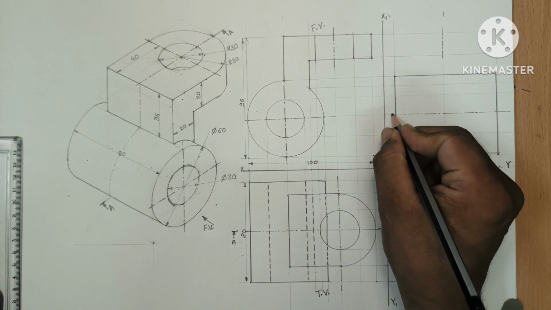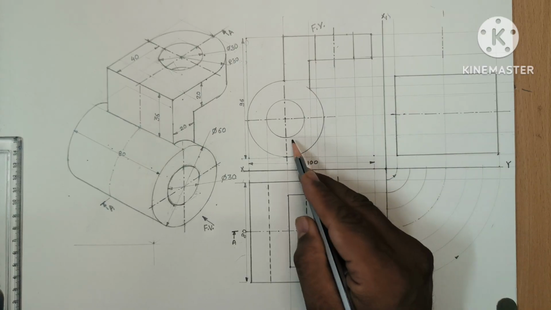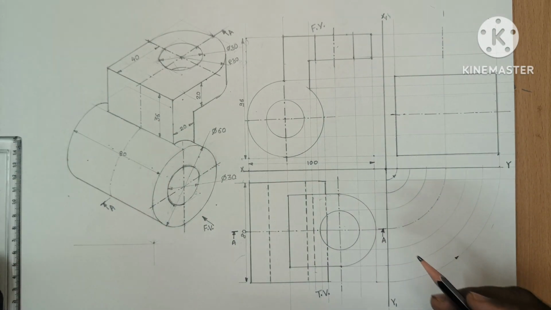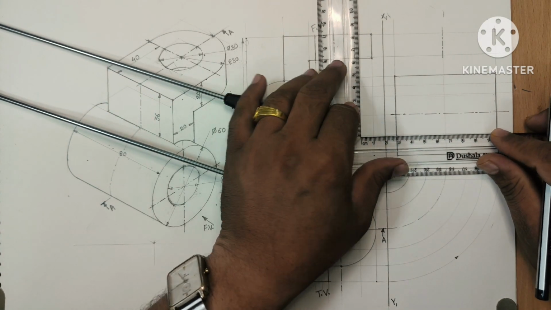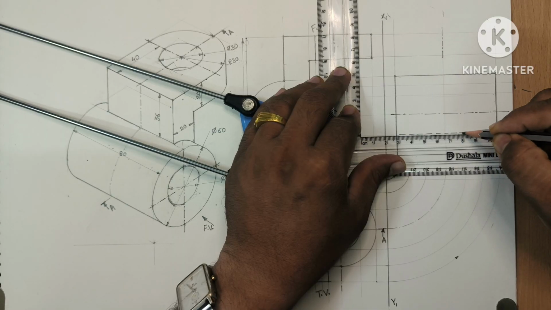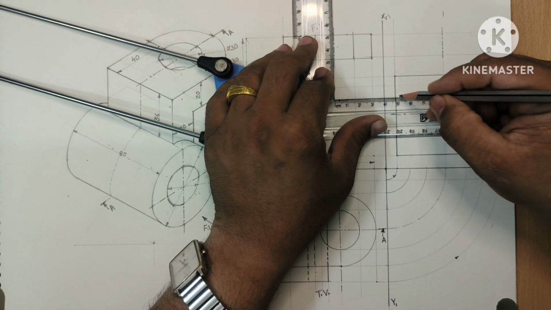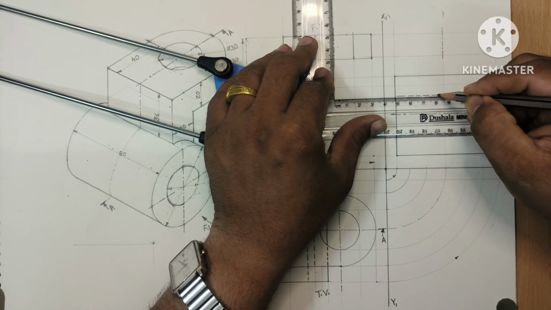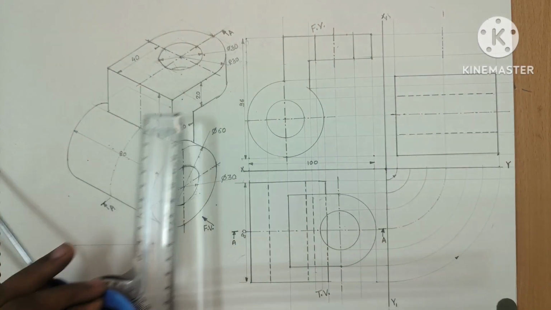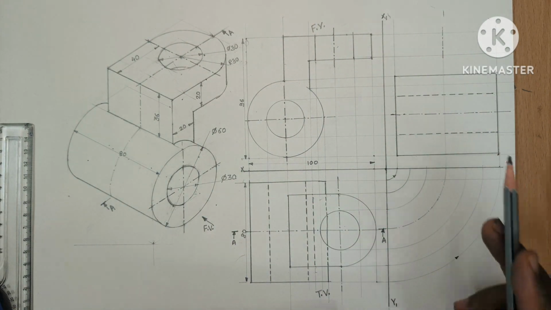Already I have drawn the center line here, but this line will be the dotted line. This line will be the dotted line from this side view. This circle is not visible, hence I will draw the dotted line. Okay, I will draw the dotted line. Center is drawn, dotted line is drawn.